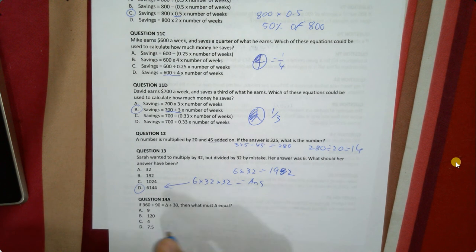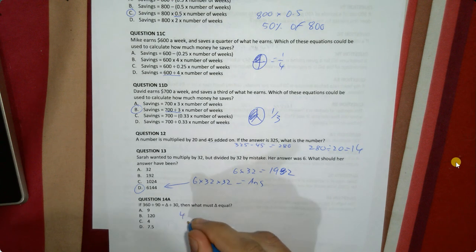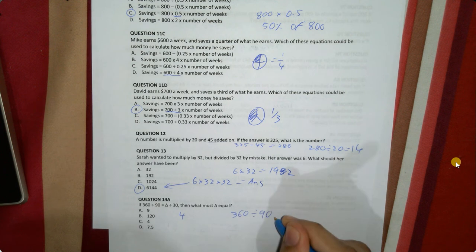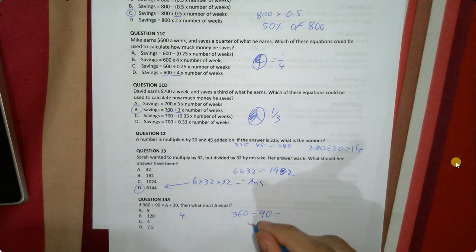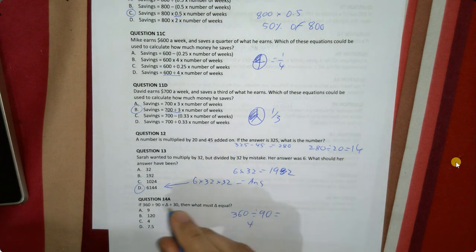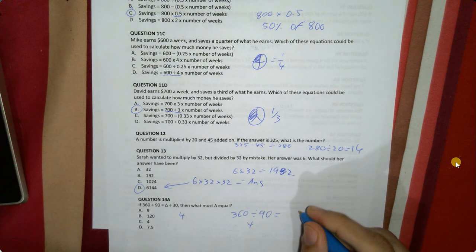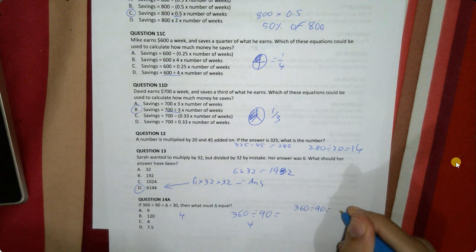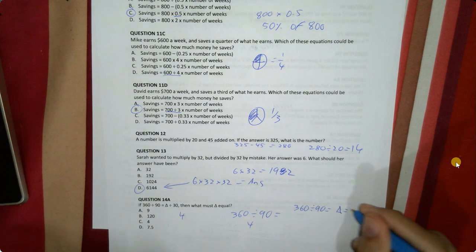That one there. This here, 360 divided by 90, you put that in your calculator, and that gets you 4, so that gets you one side, and it's going to equal the same as on the other side. Actually, the actual algebra way, because I guess this is what this is, you've got 360 divided by 90 equals delta divided by 30.